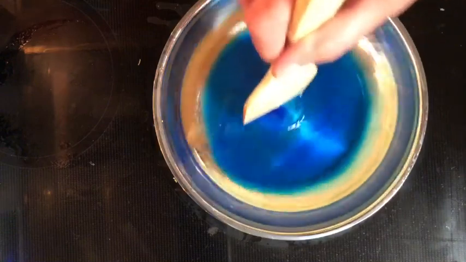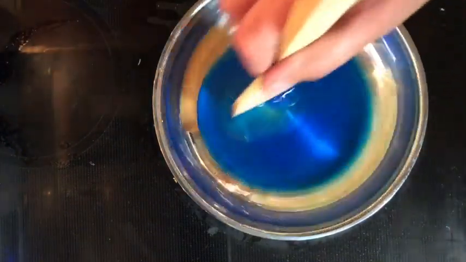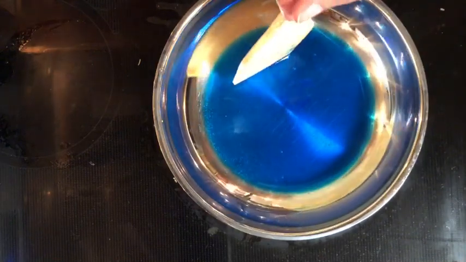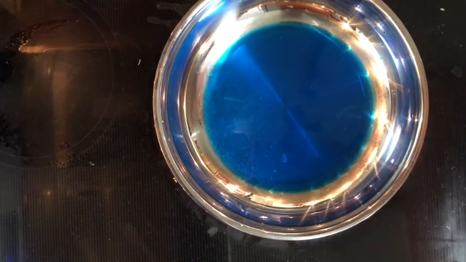And then what's going to happen as we continue to, I'm going to turn the heat up just a little bit. As we continue to add heat to this liquid, something else is going to happen. What do you think it's going to change into? It is going to keep changing.